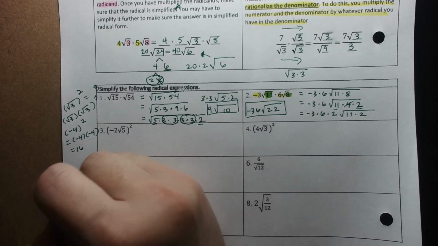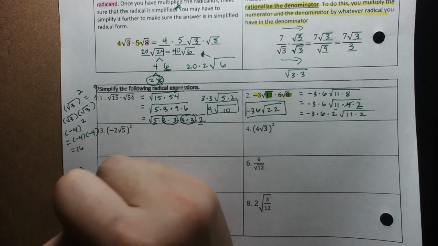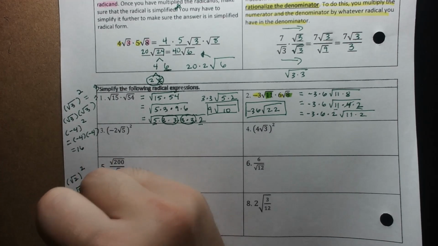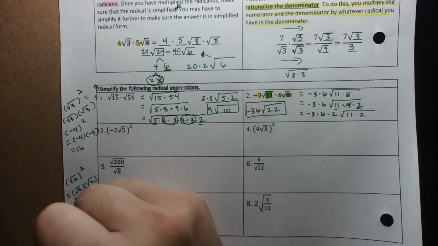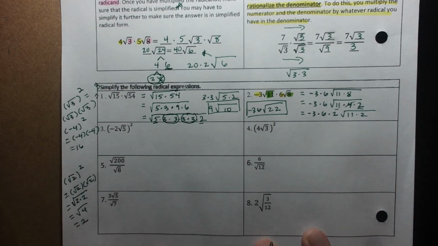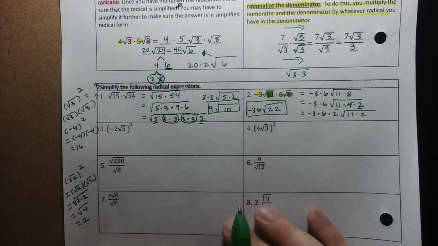If I were to give you the square root of 2, the quantity squared, that's just the square root of 2 times the square root of 2, or the square root of 2 times 2, which is the square root of 4, or just 2. Okay? So some things that you need to know, and they're pretty easy to remember.